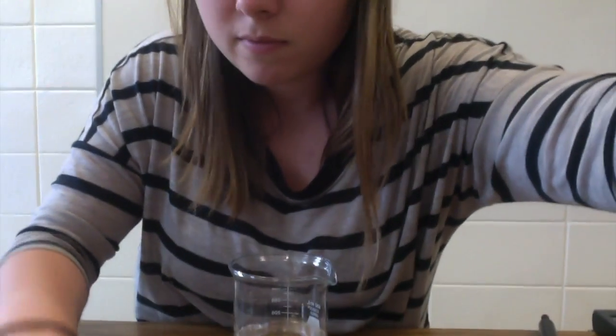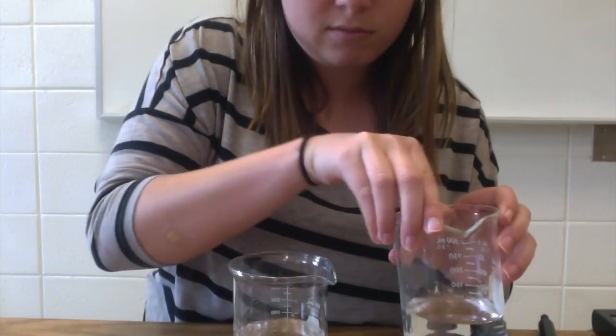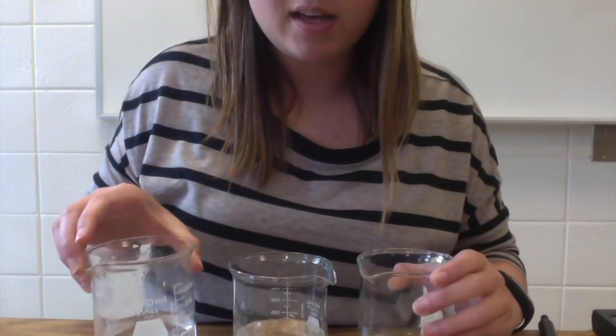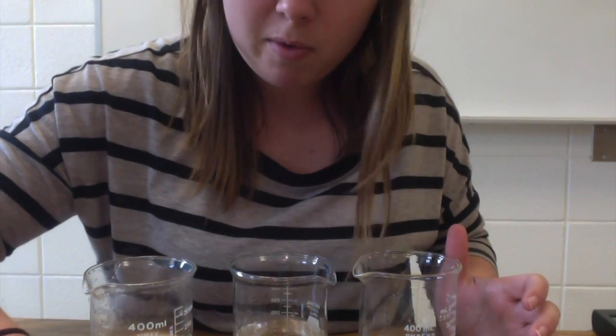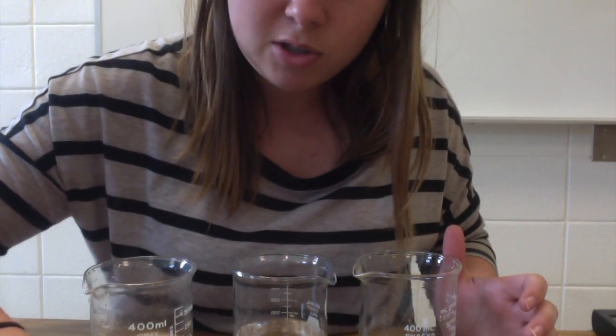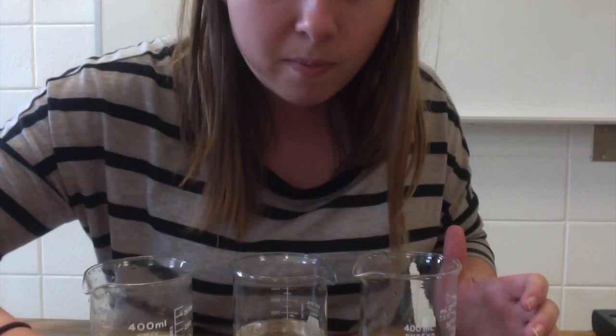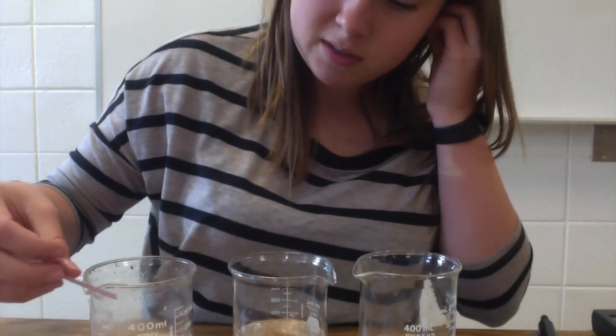So for this experiment, I have 3 different solutions. I have a plain water solution, I have a vinegar solution, and I have a baking soda mixture. So I'm sure you guys have all used litmus paper before, and I'm just going to show you guys visually how to determine whether something is acidic or basic.